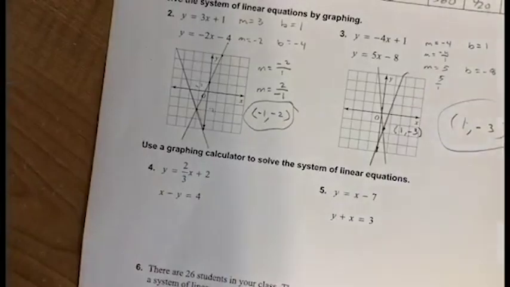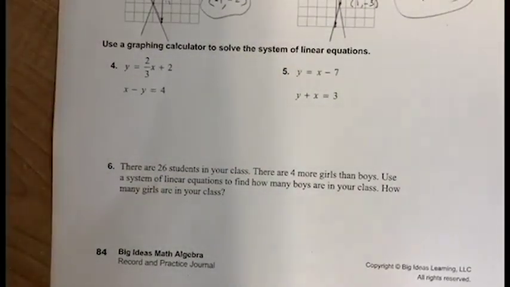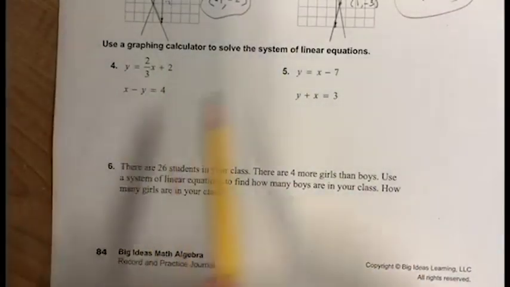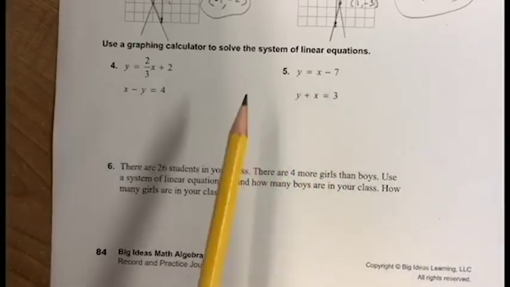All right, now, number 4. Going on pretty fast. Pause, you know what to do. You understand how to do things. If you need to come back and see me, come find me. It says, using graphing calculator to solve the system of linear equations.